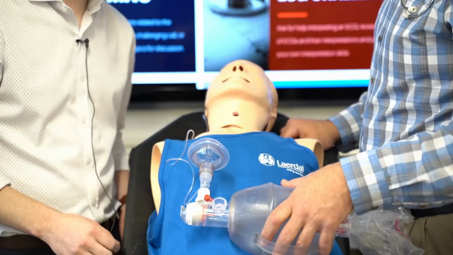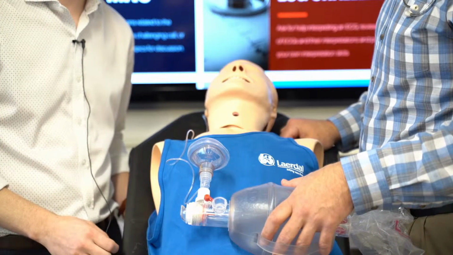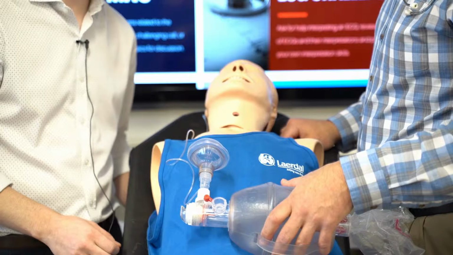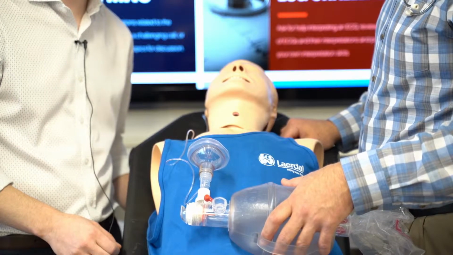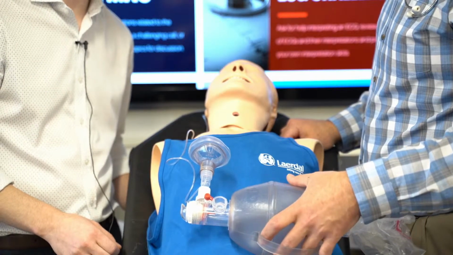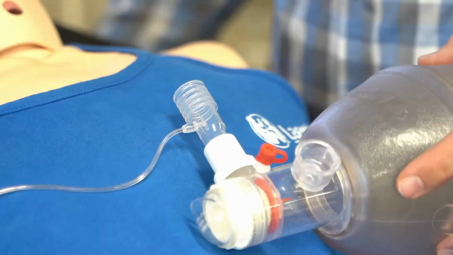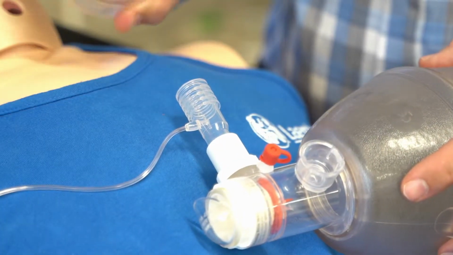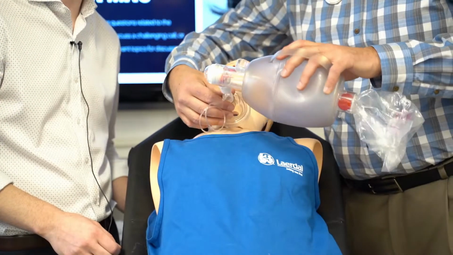With the well-established laryngectomy patient, or even the tracheostomy patient that doesn't have a tube in place, we're going to go ahead and try to ventilate via the stoma itself. Now to do so, we're going to put a pediatric mask on an adult BVM, and we highly recommend the use of end-tidal to try to judge the quality of your seal.